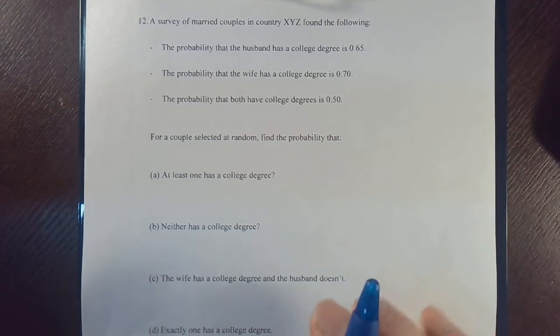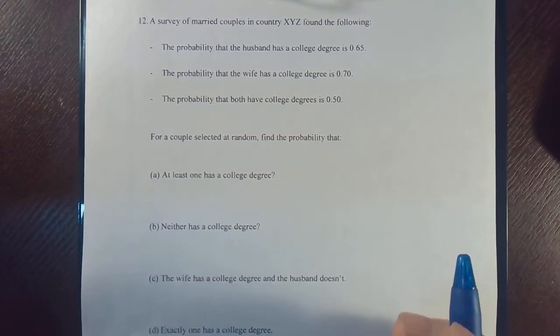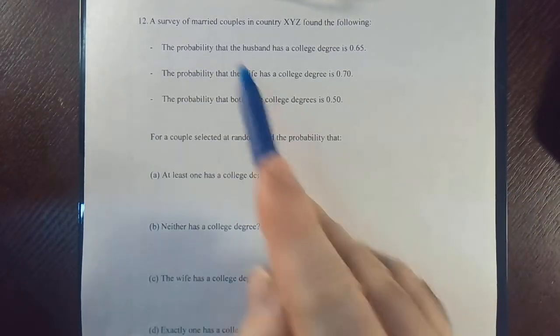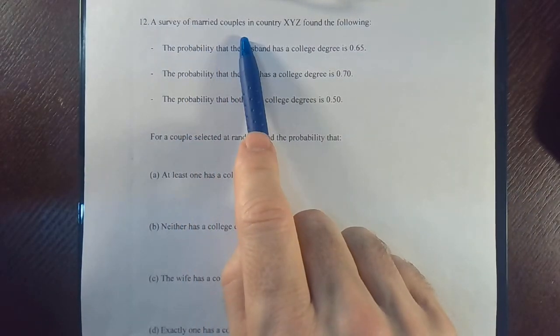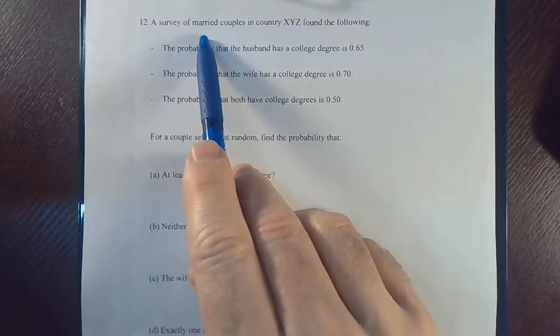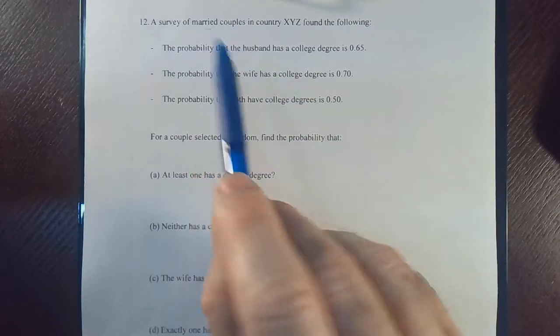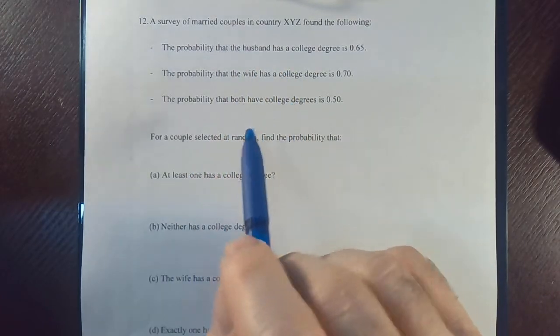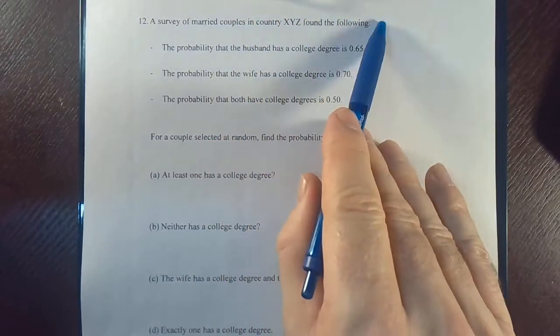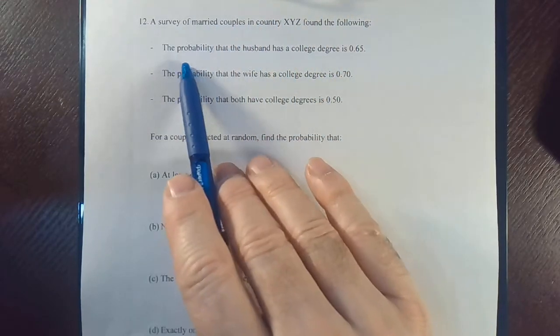In this video, we're going to do just one rather complex example. Complex, but not difficult. We're told that a survey was taken in some country and found the probability. Oh, by the way, the survey of married couples. So each element is going to be a married couple. So not individual men and women, but married couples.